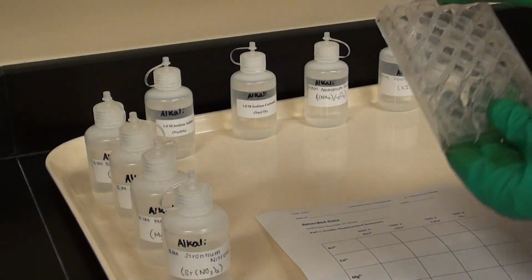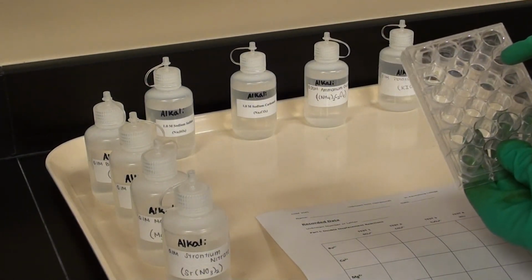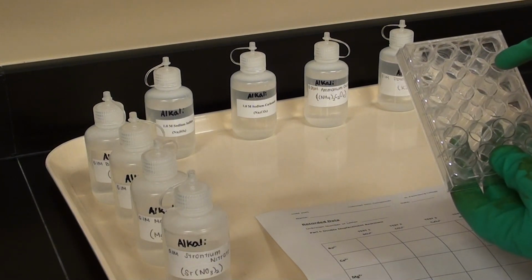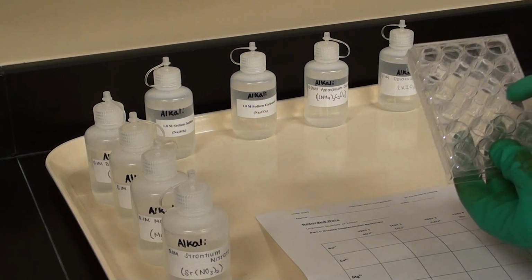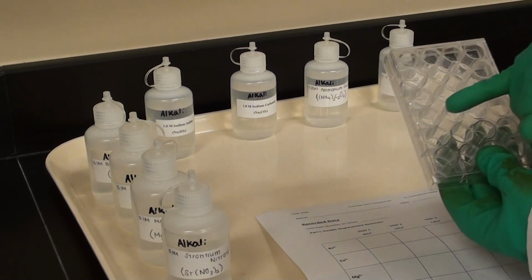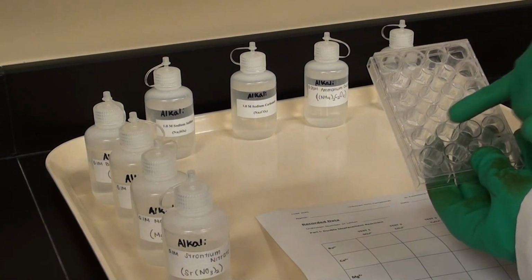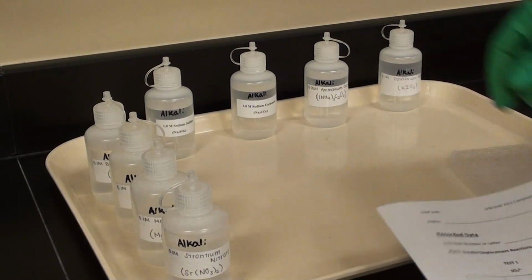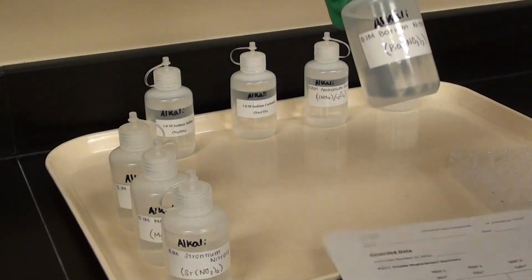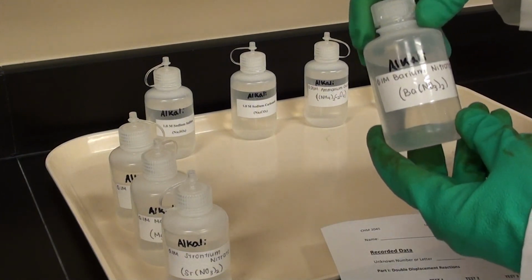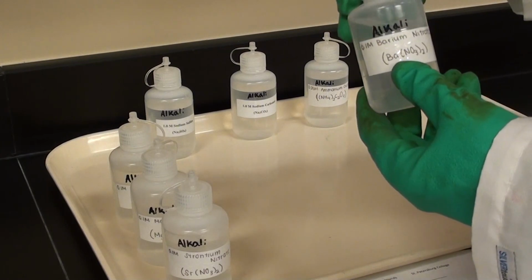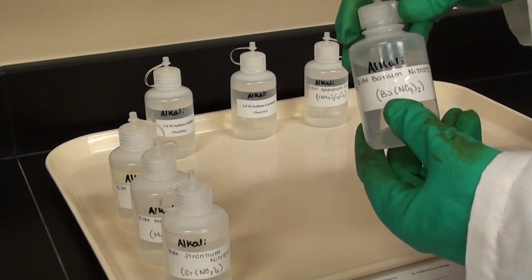So we're going to add across these four openings calcium, calcium, calcium, calcium, and so on. That'll be magnesium, row number 3, strontium, row number 4, and your unknown will go into all of these. Now, something I want to point out is that the bottles say barium nitrate. So we're looking for your barium ions. Barium nitrate is going to be the source of your barium ions.